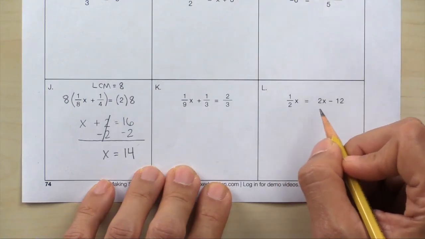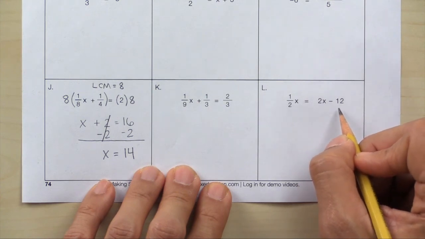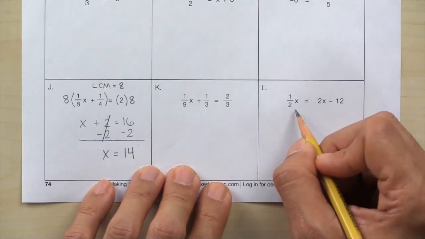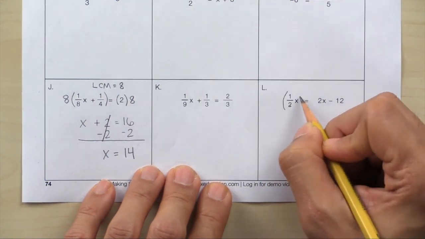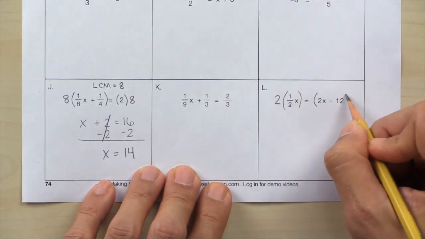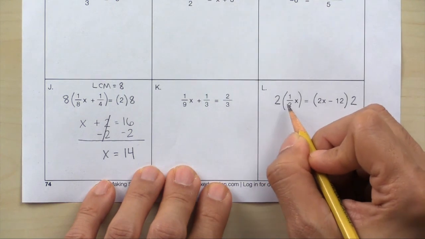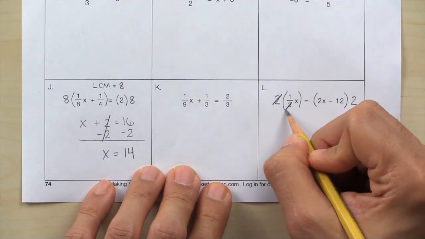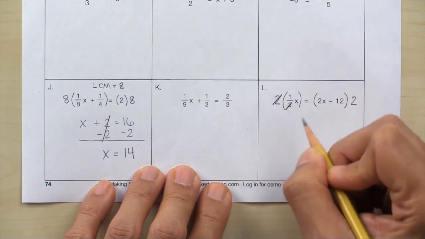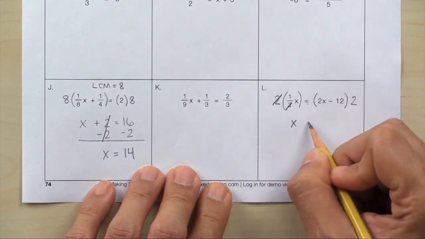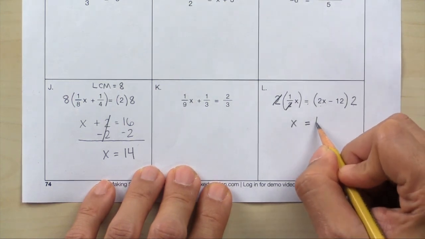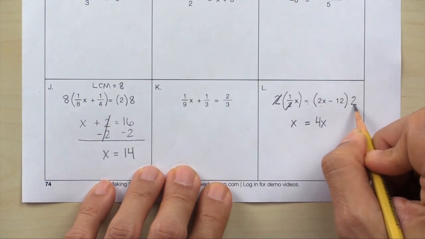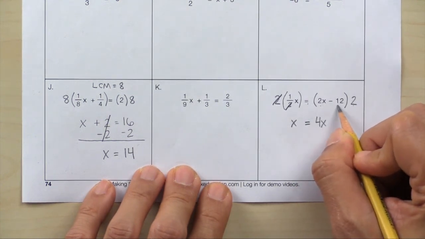Last example, box L. 1/2 x equals 2x minus 12. And notice how we have a fraction on this side of the equation. So let's multiply both sides of the equation by 2. Here, we can simplify this fraction, and we're left with x. Here's the equal sign. 2 times 2x equals 4x. 2 times negative 12 equals negative 24.